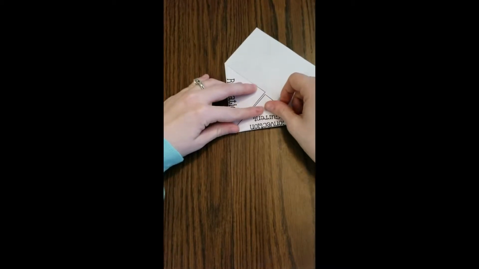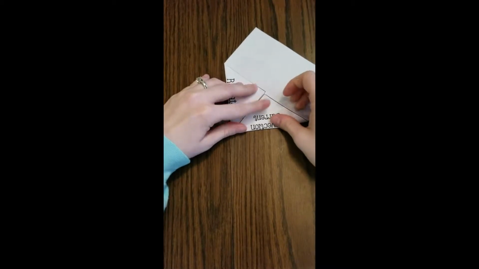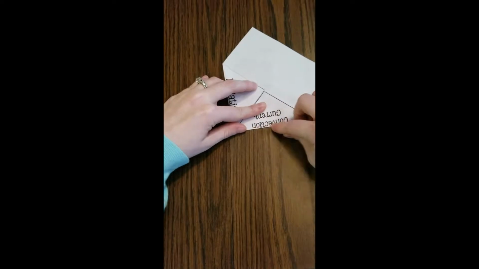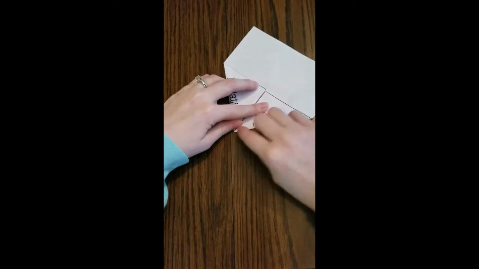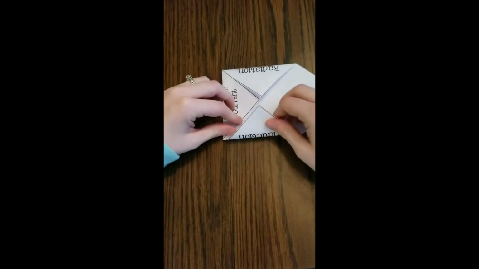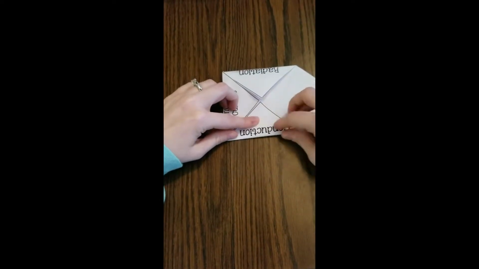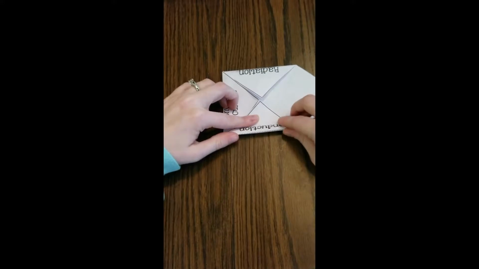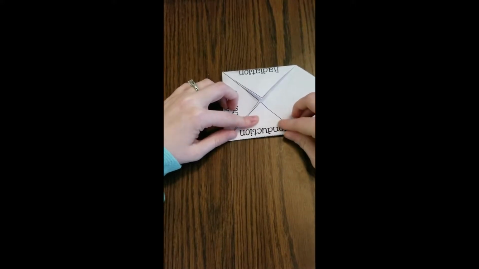And make sure that you take the time to do it carefully, because if you do it sloppily, the edges won't fit together. And so each time I am just folding up until I can see the dotted line.